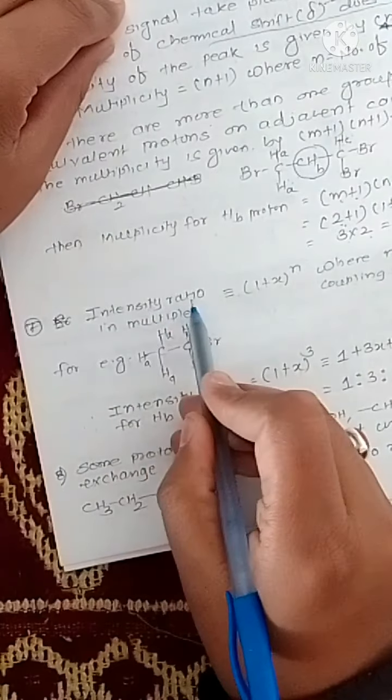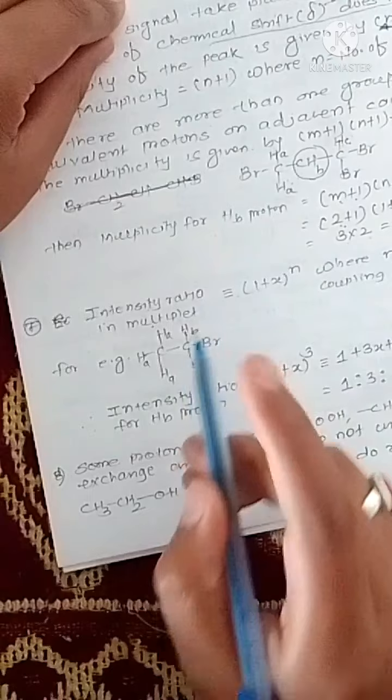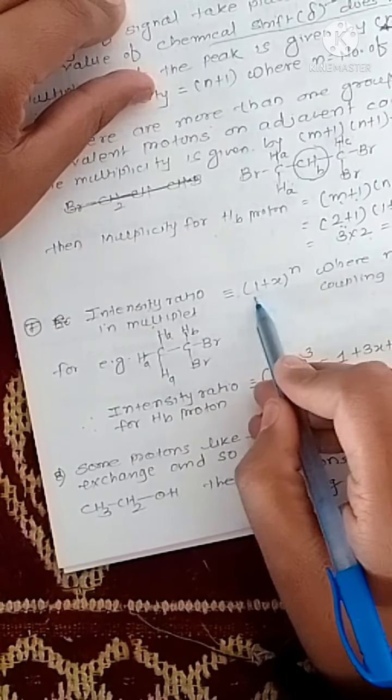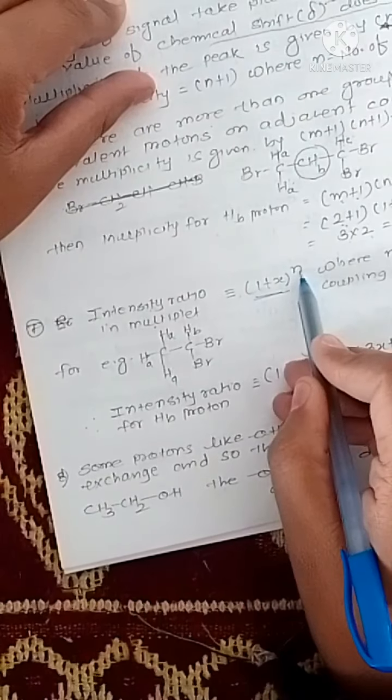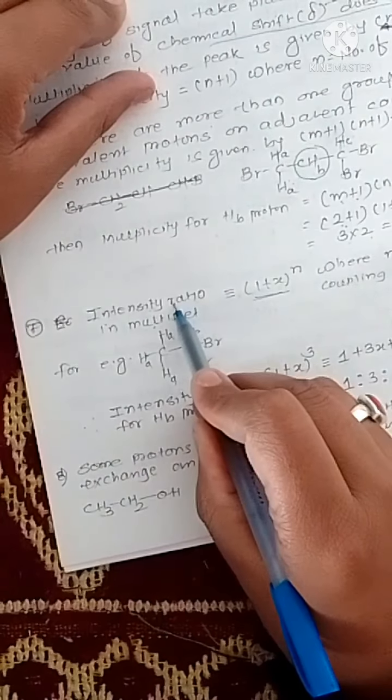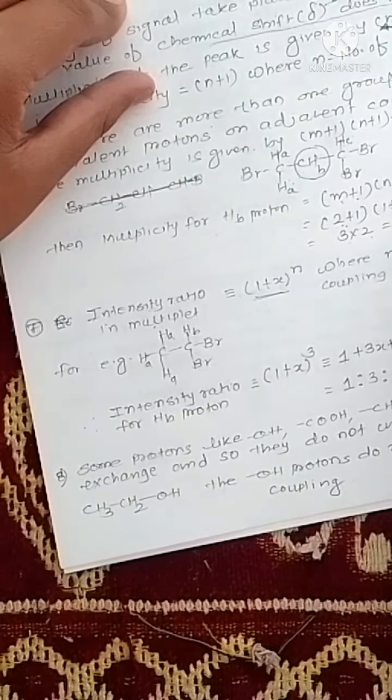Now the intensity ratio of a multiplet is very important. It is calculated by the formula (1 plus x) raised to the power n. This is the intensity ratio of the multiplet, not of your signal.